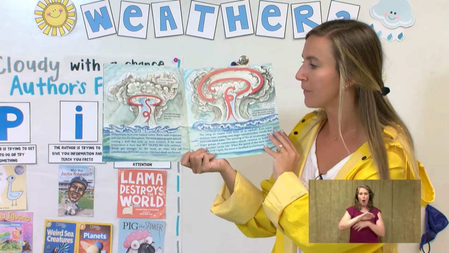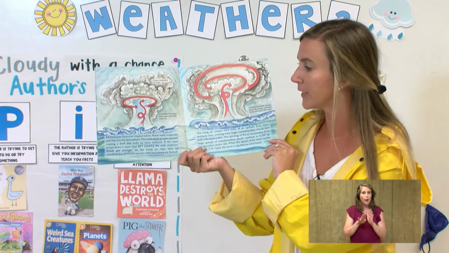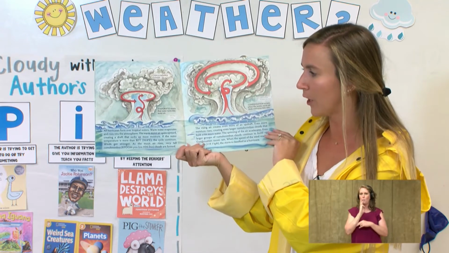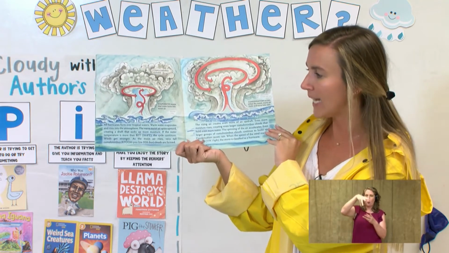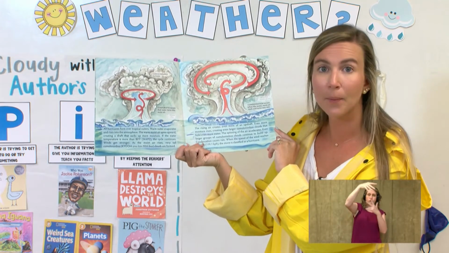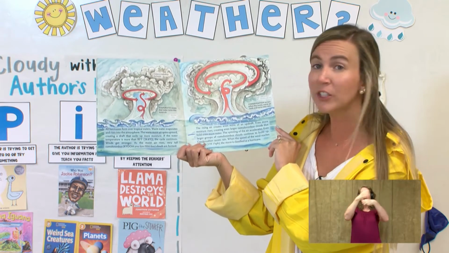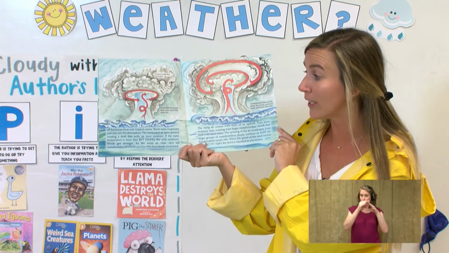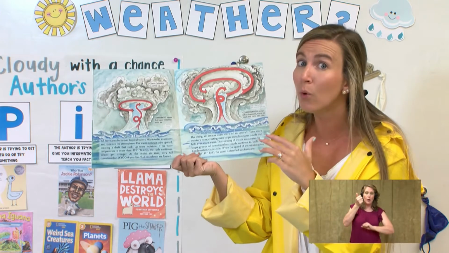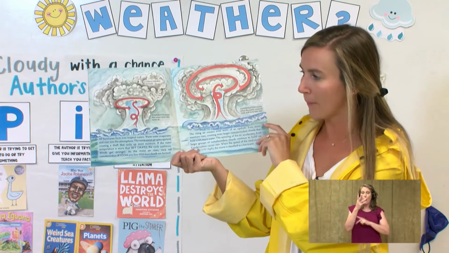All hurricanes form over tropical waters. Warm water evaporates and rises into the atmosphere. The warm, moist air spins upward, creating a draft that sucks up more moisture. If the water temperature is more than 80 degrees Fahrenheit, the cycle continues. So if the water is really warm, it's going to continue to happen.